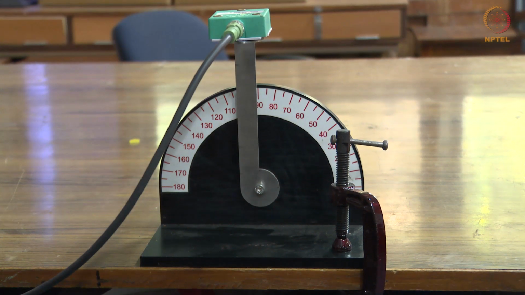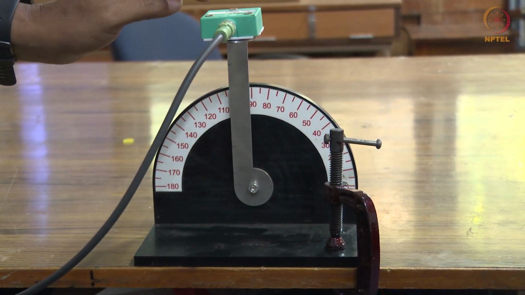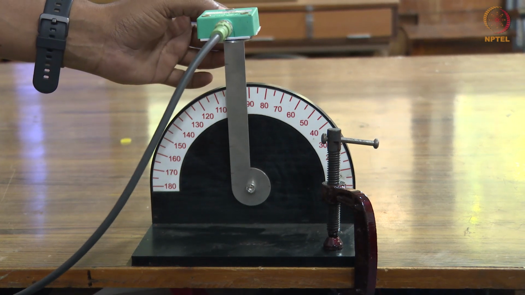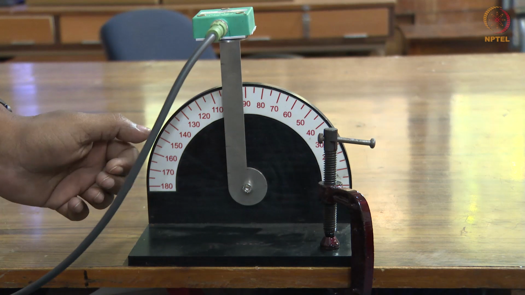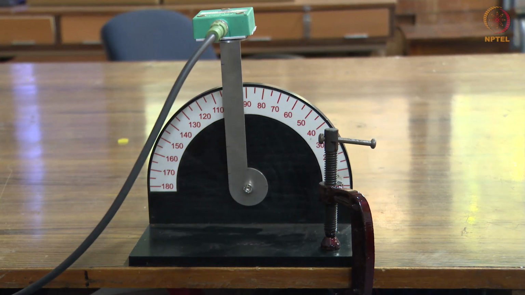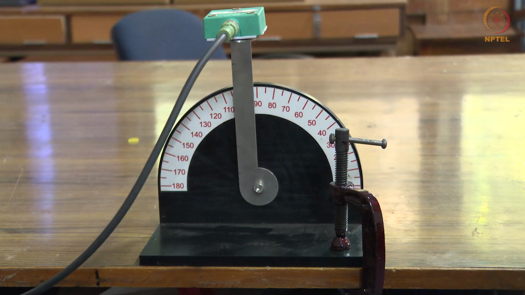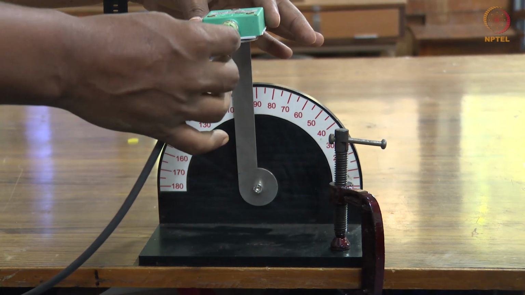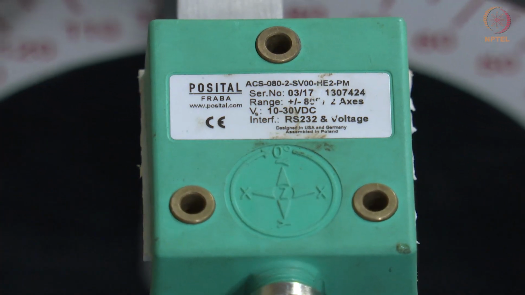Initially we looked at the basic instruments, and finally we come to the sensor points. We have different types of sensors for different applications. Now we have here an inclinometer. It is a two-axis inclinometer, so we can measure inclination in either the x or the y direction. The company is Postal, and the range is plus 10 to minus 10.